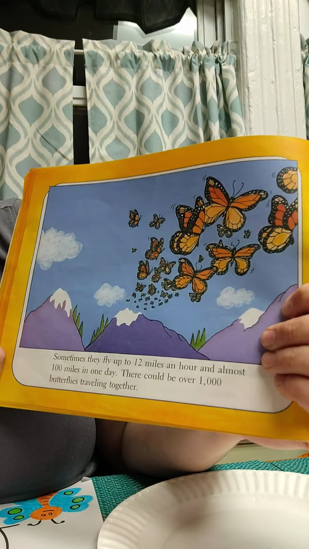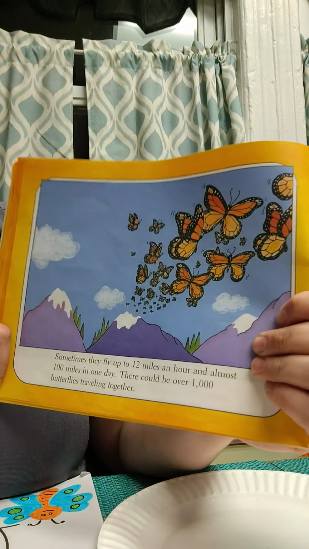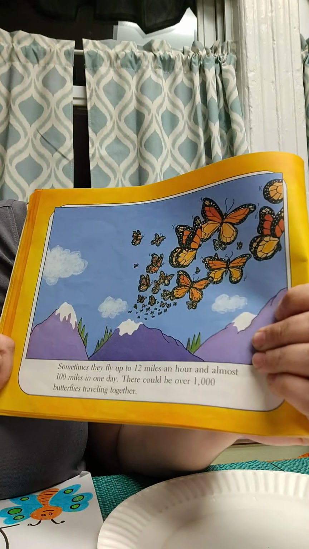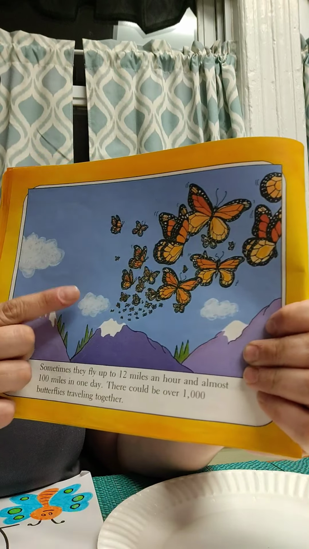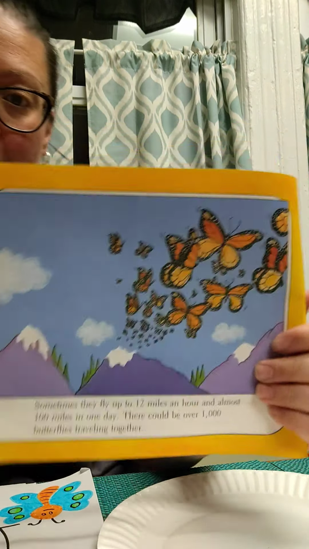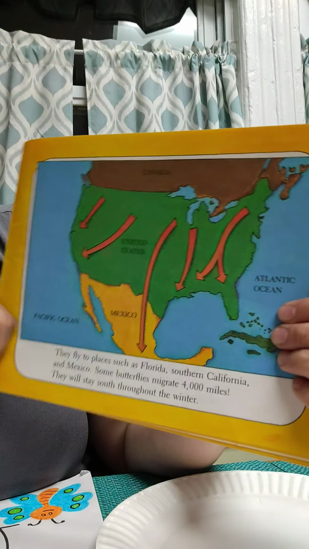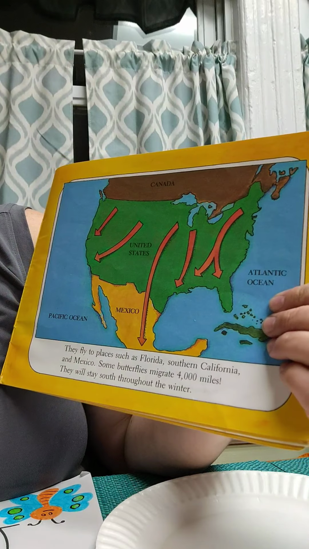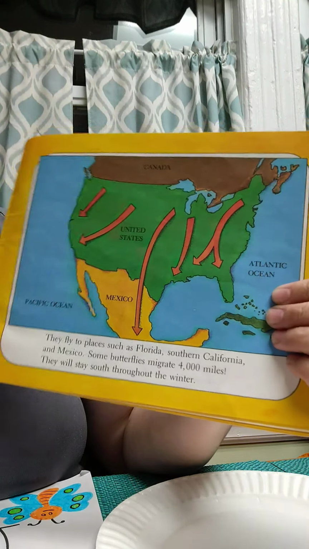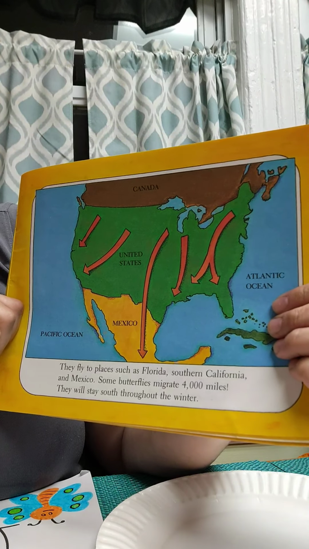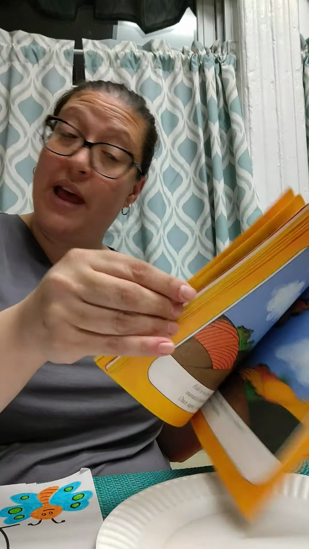Sometimes they fly up to 12 miles an hour. That's really fast, faster than we can run. And they might travel 100 miles in one day. Sometimes there are thousands of butterflies traveling together. They fly to places like Florida or Southern California and Mexico. Some butterflies migrate 4,000 miles, and they will stay south throughout the whole winter. They don't like the cold.